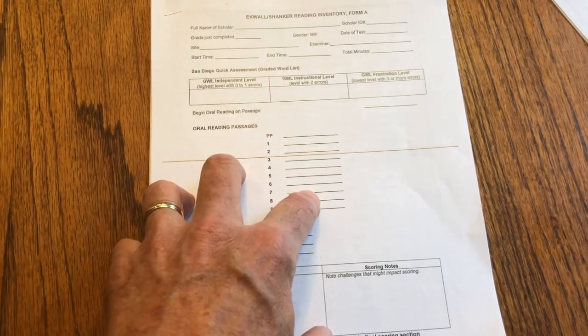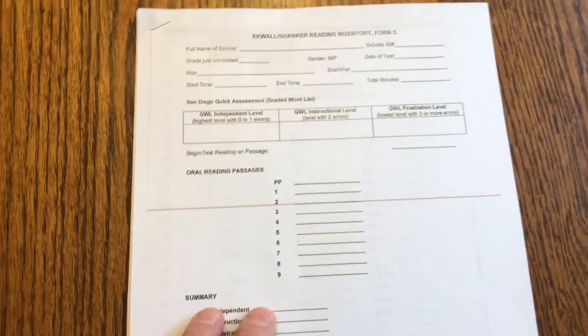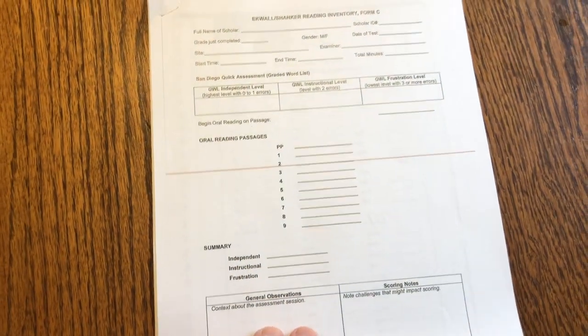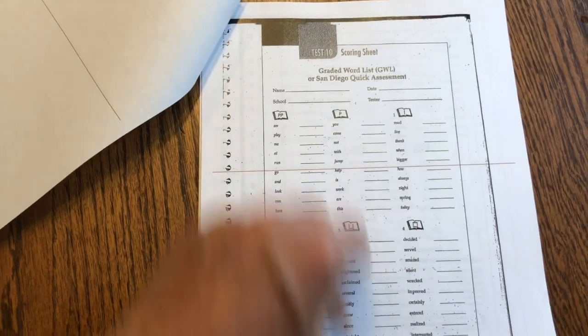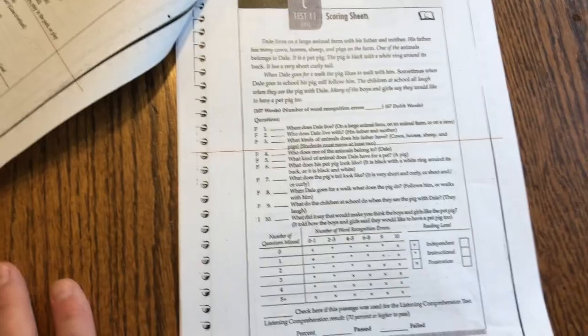So this is the form we write on. We fill out one of these at the pre-assessment for each child we assess, and then at the post-assessment, we use the Form C. Notice it looks exactly the same. It has the same word list, but the passages and questions are going to be different. They're comparable, but different.